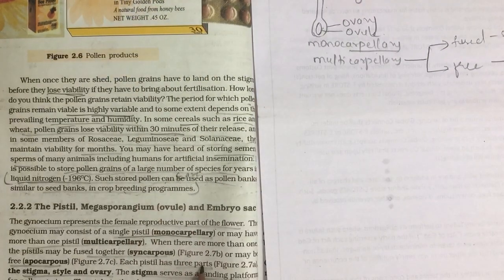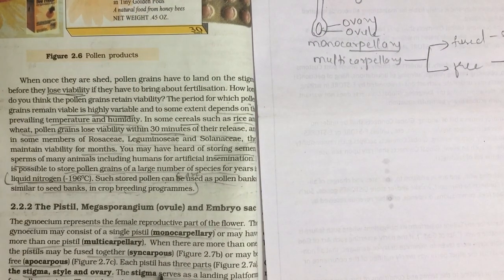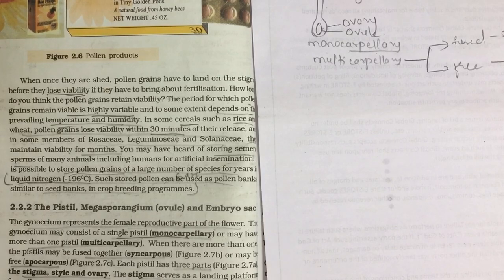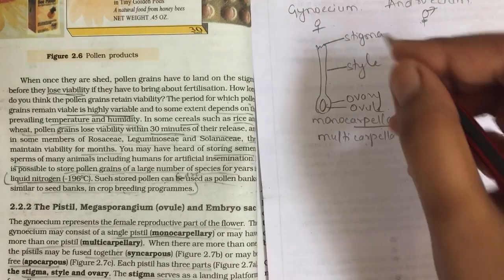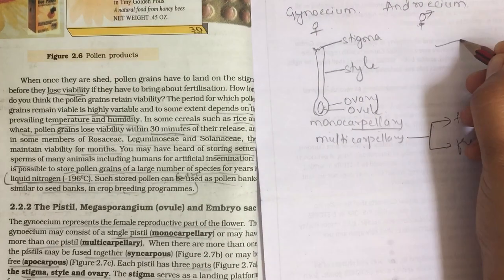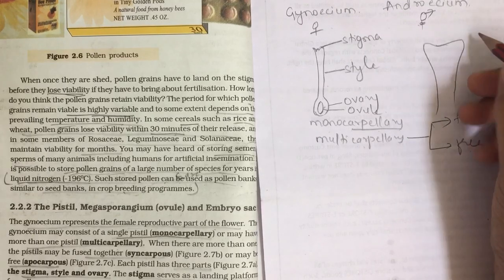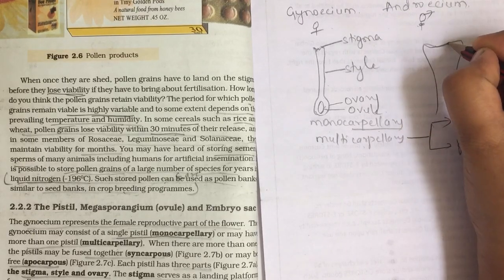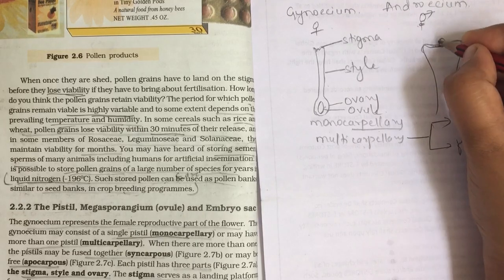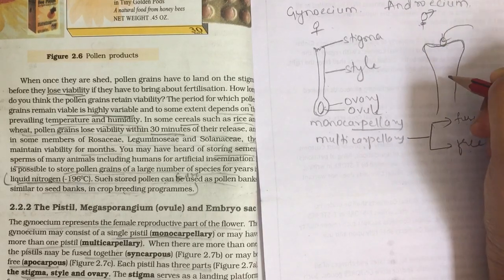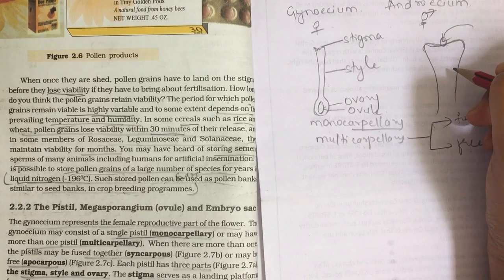Each pistil has three parts: stigma, style and ovary. The stigma serves as a landing platform for pollen grains. As we have shown, this is a stigma. If you enlarge that part, it will be something like this. Pollen grains will land here, so it is used as the landing platform for pollen grains.